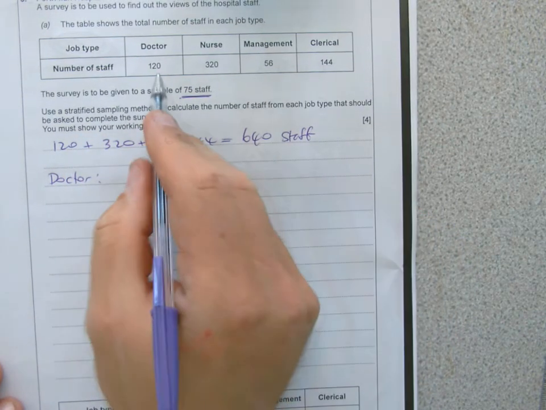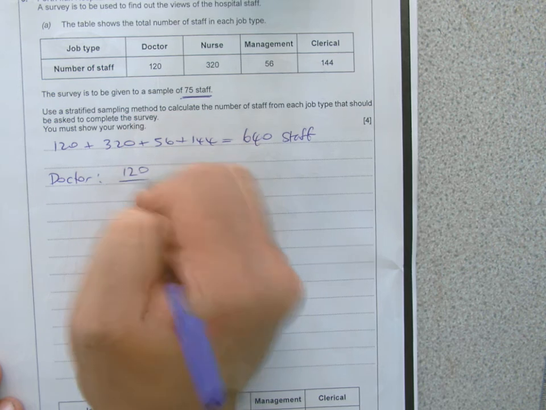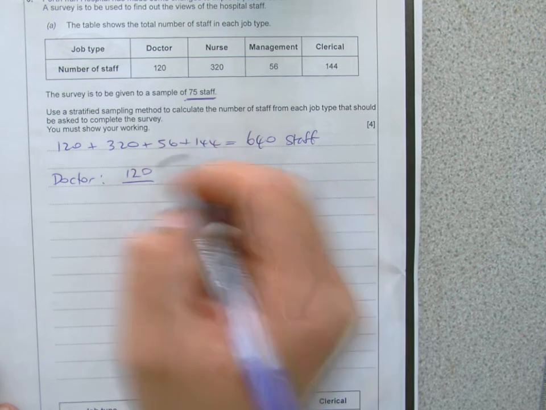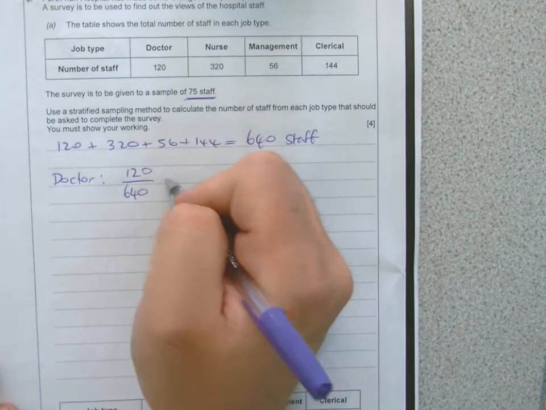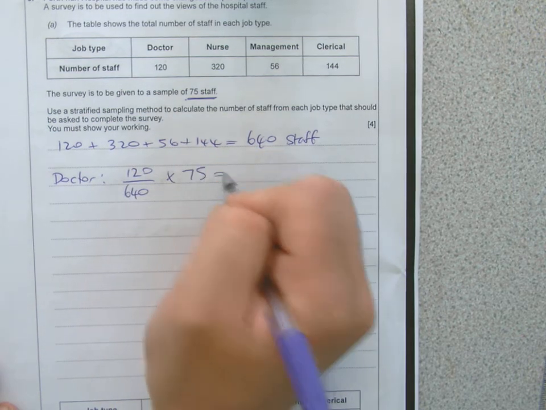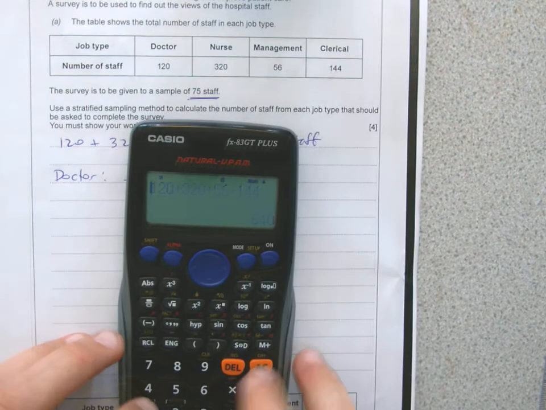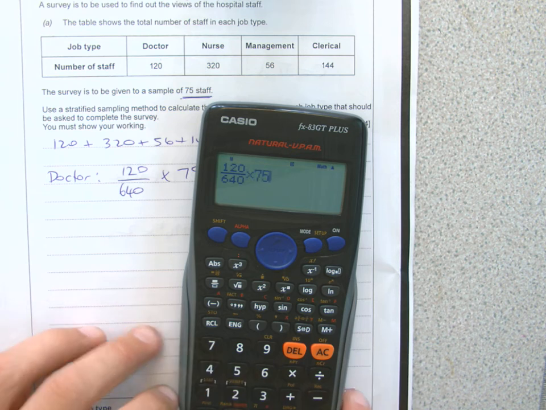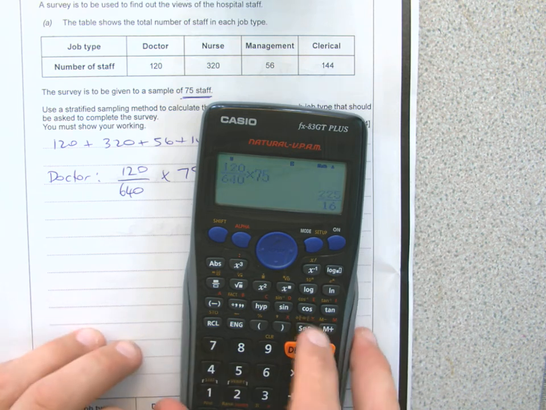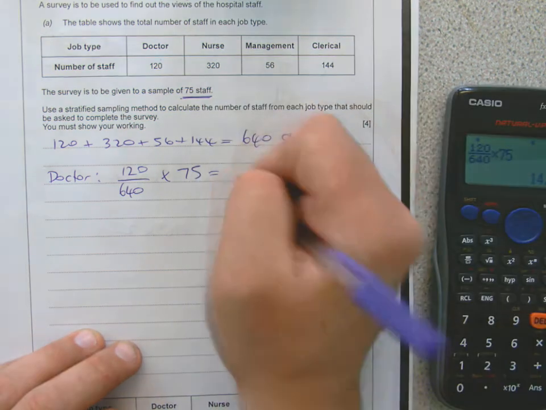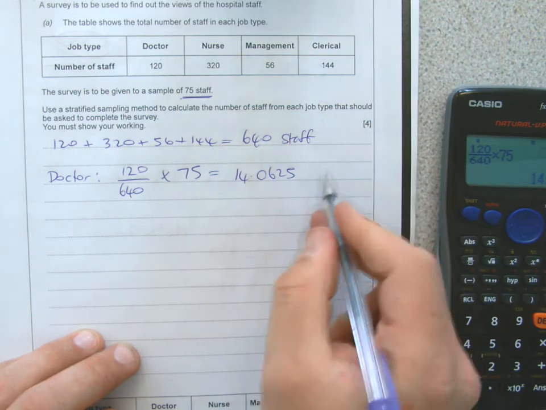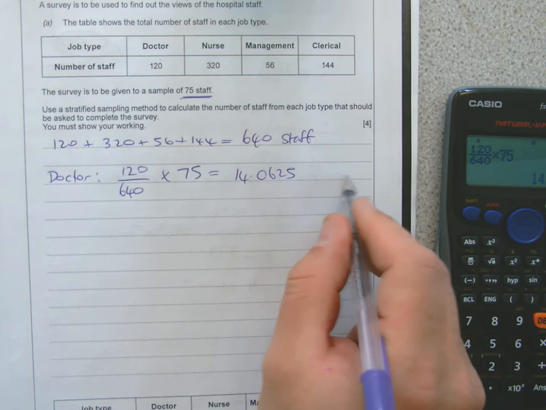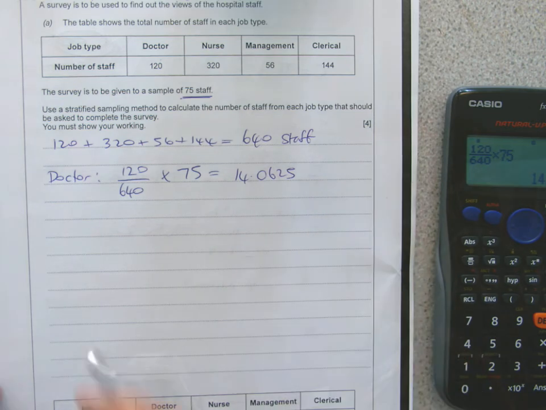So for doctor, we see 120, and we'll do a fraction. What fraction of all the staff are doctors? It'd be 120 out of 640. That fraction you then times by the amount of staff that are going to be sampled, 75. So I'll get my calculator. I put that in and I get this, and I'll write it as a decimal, 14.0625. You can't have that amount of staff, so you've got to round. It would be sensible to round down here to 14, but I'm not going to round just yet, I'll do that at the end.